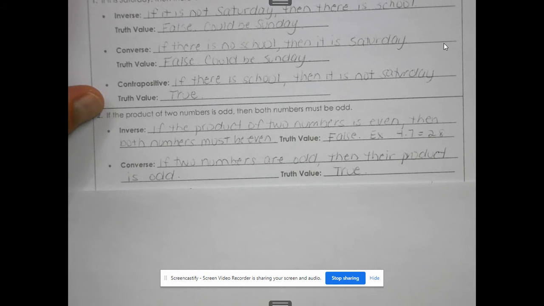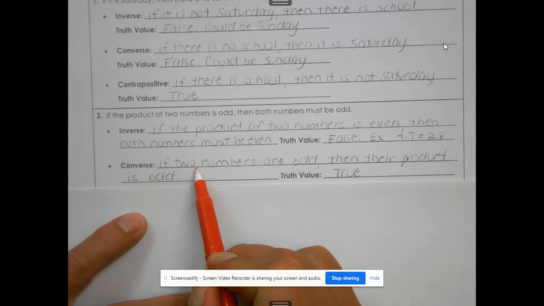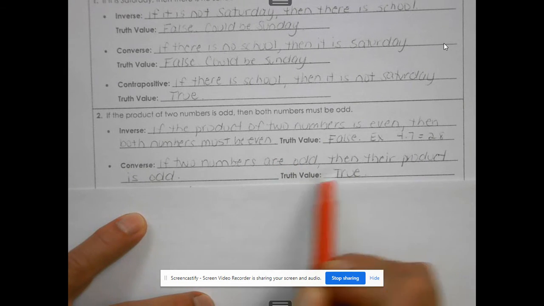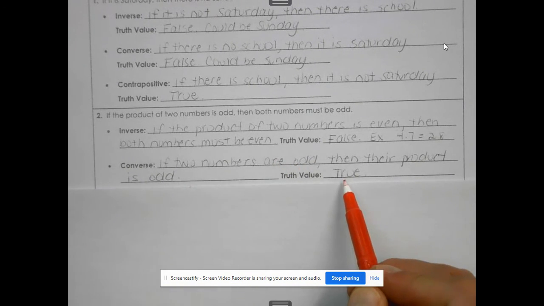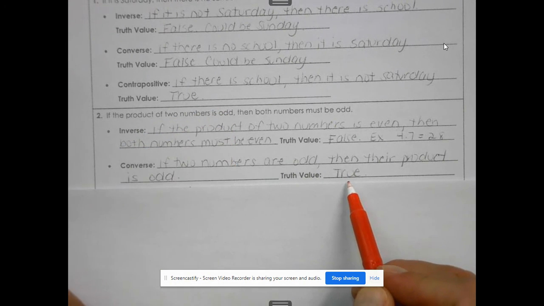Converse. This is where we flip. If two numbers are odd, then their product is odd. So for example, 1 times 3 is 3. 5 times 5 is 25. 3 times 7 is 21. So any two odd numbers that are multiplied together, you're always going to get an odd product.